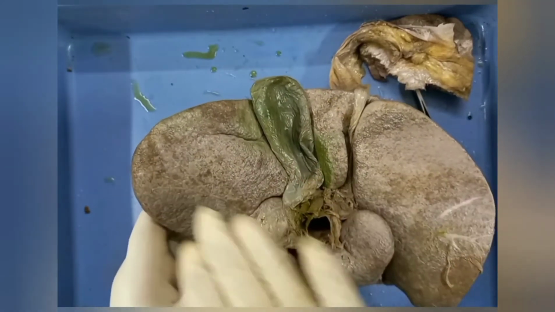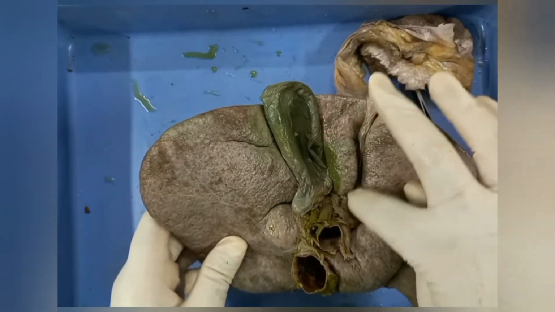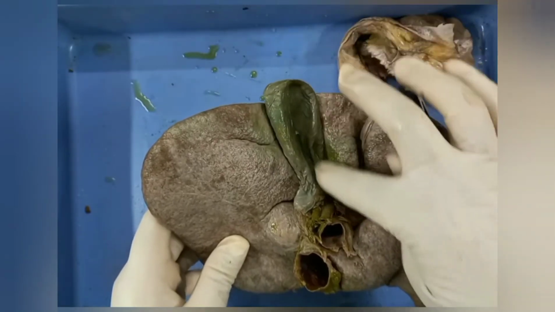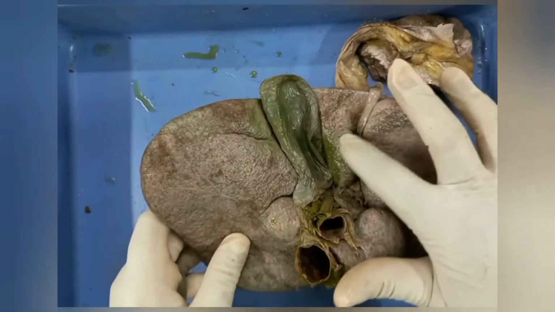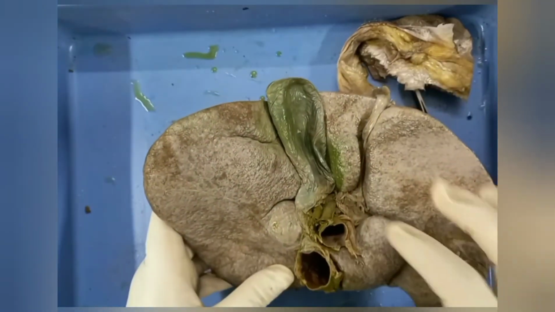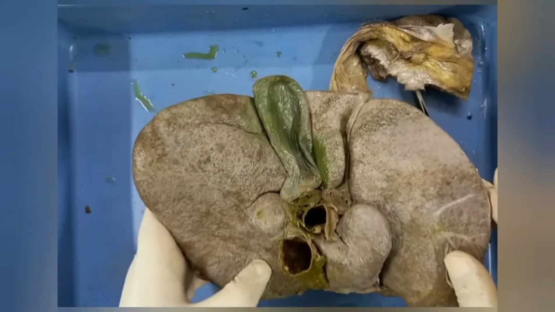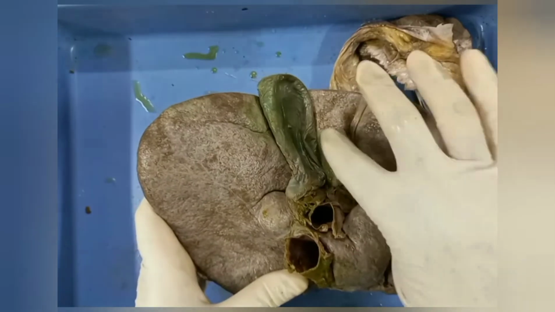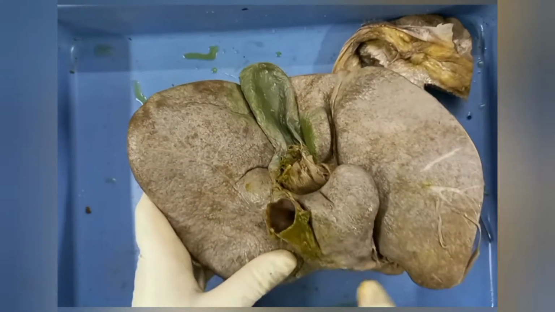Now in between the right and the left lobe of the liver, this part of the liver which lies between the ligamentum teres and the gallbladder fossa, this area and below the porta hepatis, is called the quadrate lobe. Then he may ask you about the quadrate process and the quadrate lobe. And after the quadrate lobe, he may ask you about the caudate lobe and caudate process.